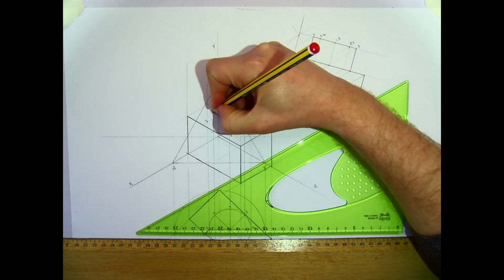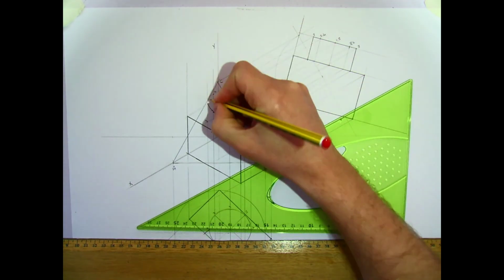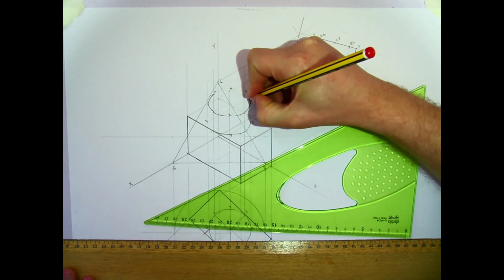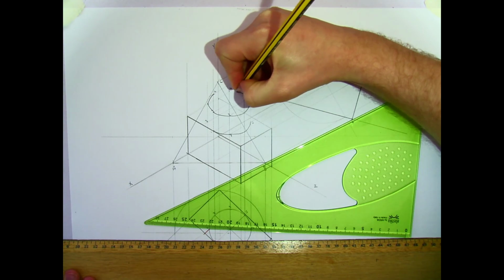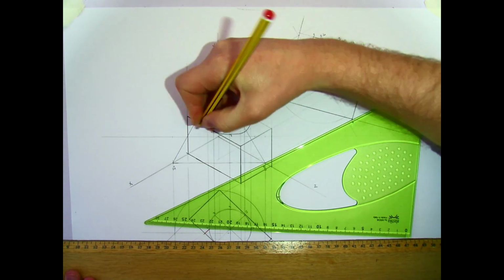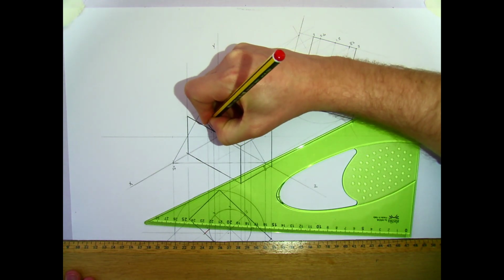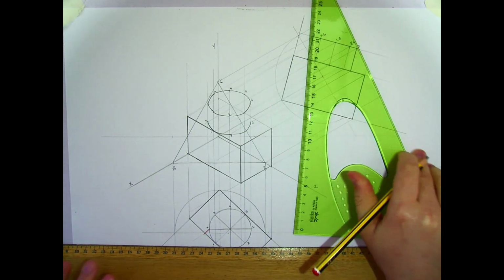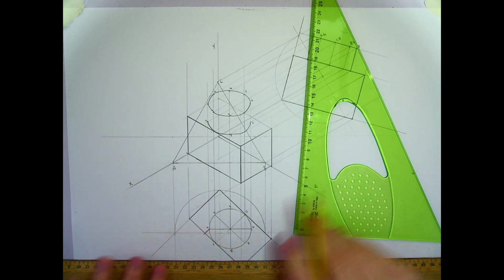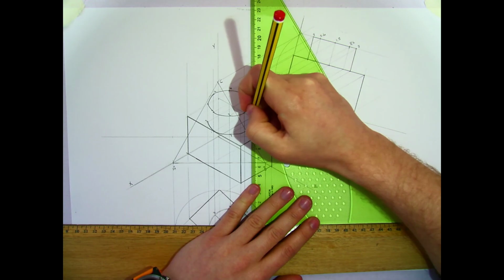So all we need to do then is join the points up, forming our curve. Now, as 2 and 6 are tangent edges, they're the widest parts, there are just 2 vertical lines drawn from there.